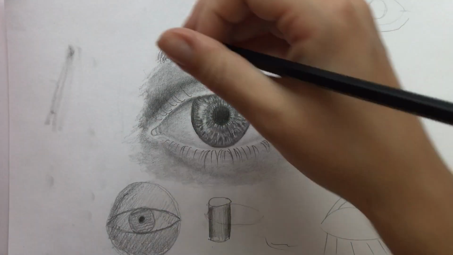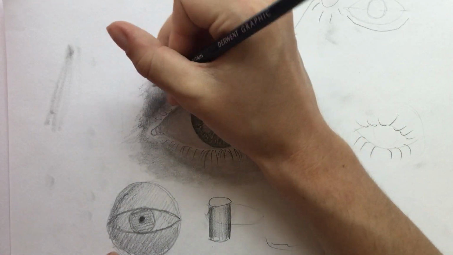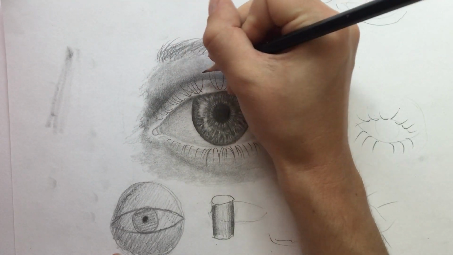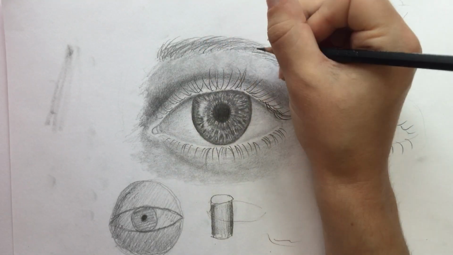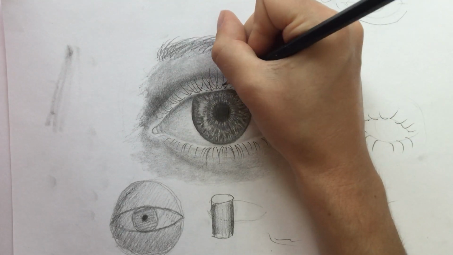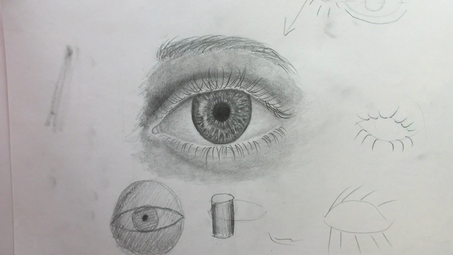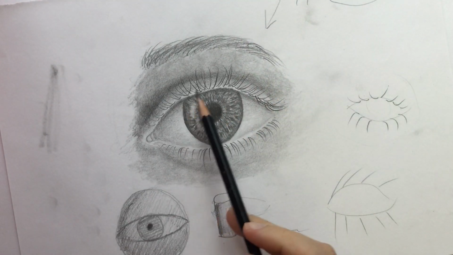I said not to do them uniform, I'm not doing quite uniform, so I've gone against what I've said. Let's do some to the side. Because nobody's eyelashes are perfect. They're all sort of random, going out different lengths, different angles. That's way too bright there.